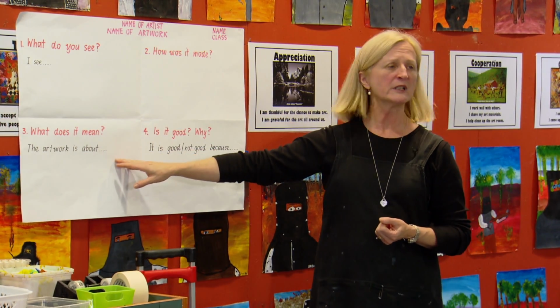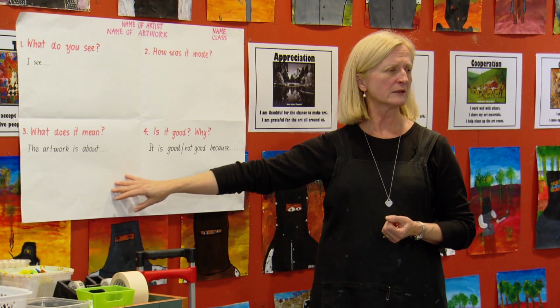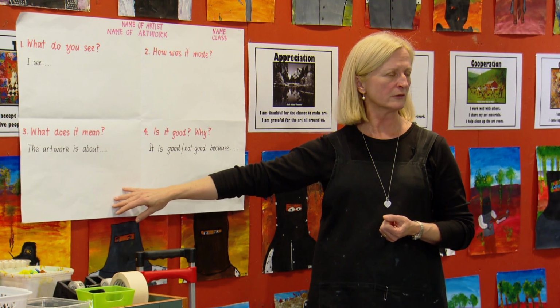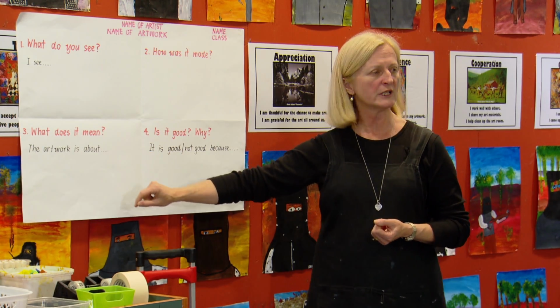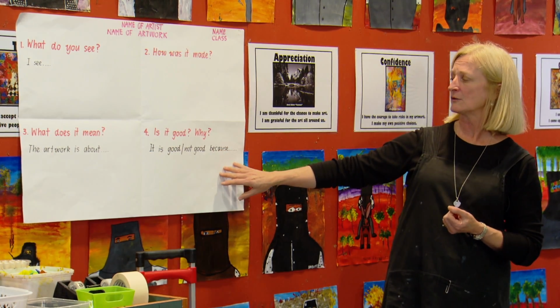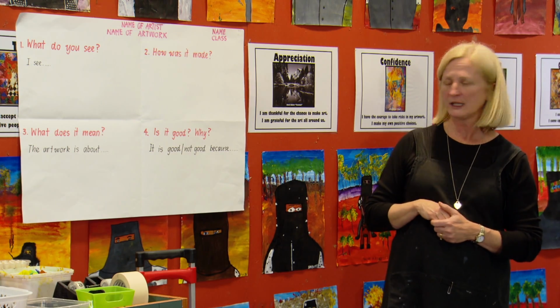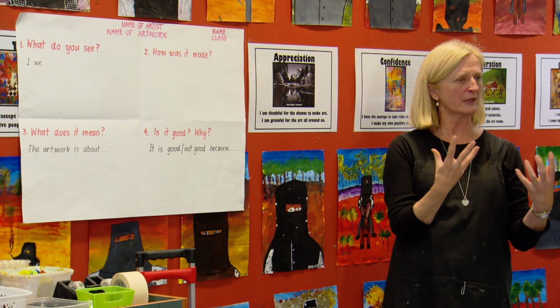Number 3, what does it mean? So this is about the deeper thinking and the higher order thinking skills. They've got to talk about what the actual meaning of the artwork is. And the last one, is it good? Why? So they've got to evaluate it, and this has to come from them.